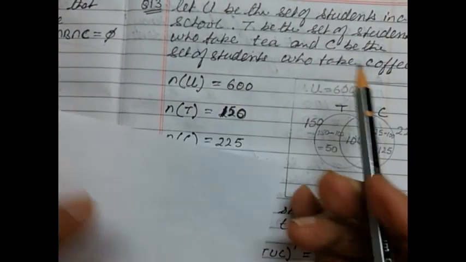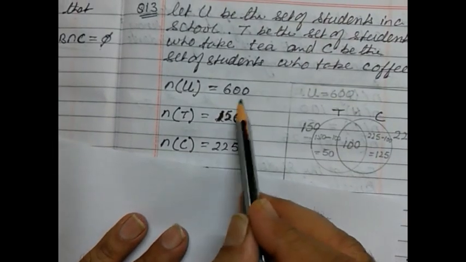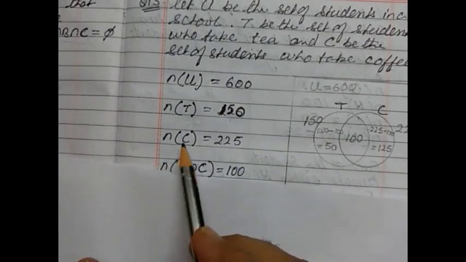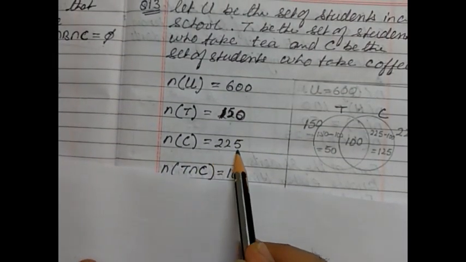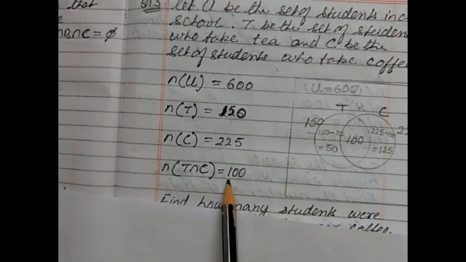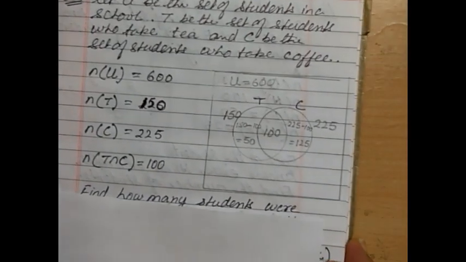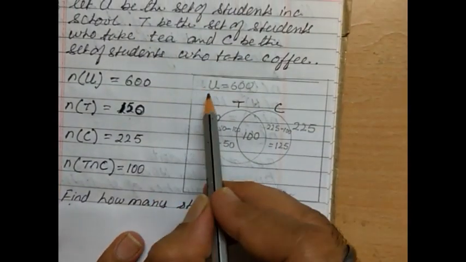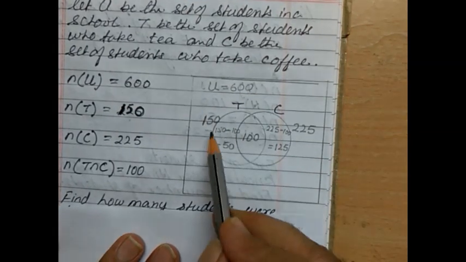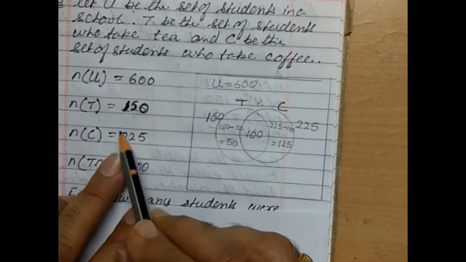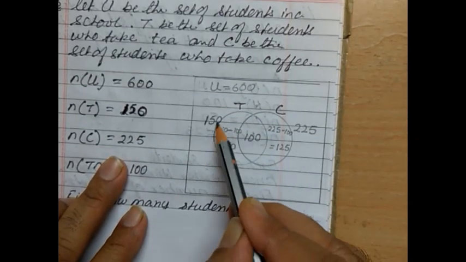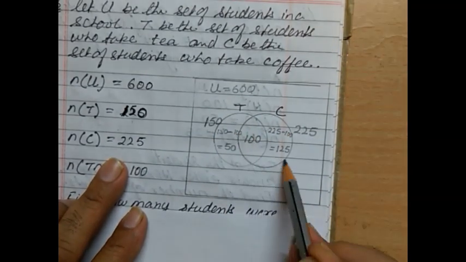So here we represent it as per the question: the cardinal number of the universal set is taken as 600, the number of students who like tea is 150, and the number of students who like coffee is 225. And the number of students who like both tea and coffee is 100. I have represented this with the help of the Venn diagram, where the rectangular box is the universal set, 600. So here we have 150 students who like tea.